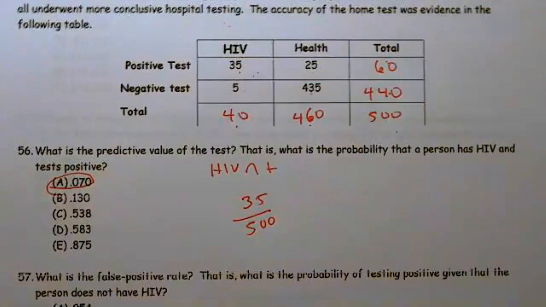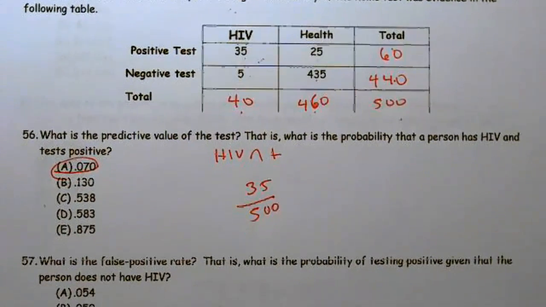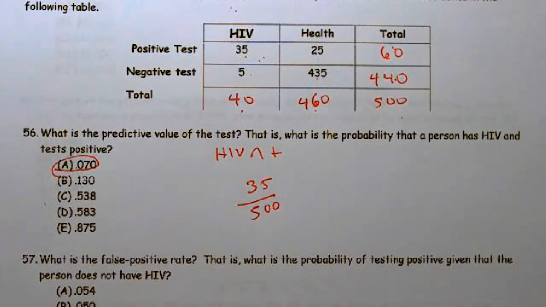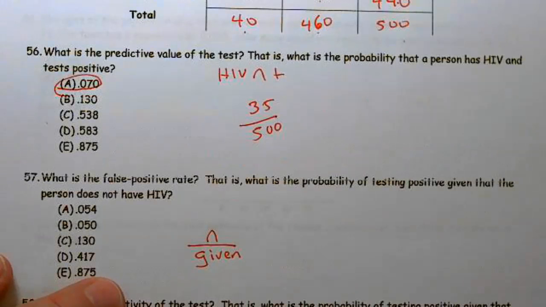What is the number 57? What is the false positive rate? That is, what is the probability of testing positive given that the person does not have HIV? So anytime it's a given, it's always going to be intersection over the given. All right?